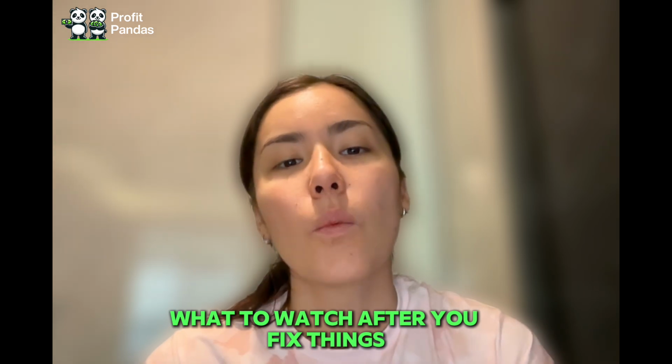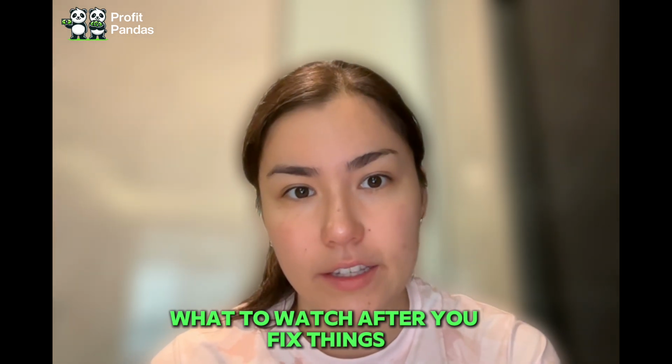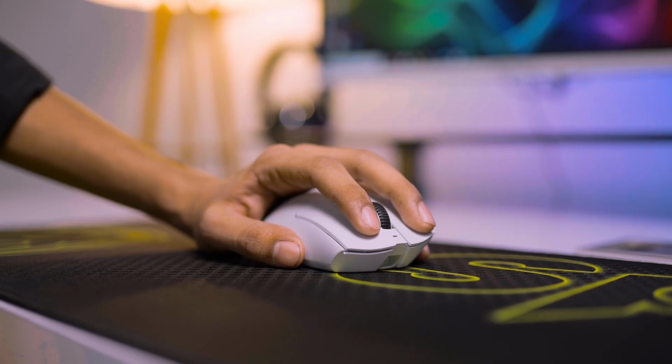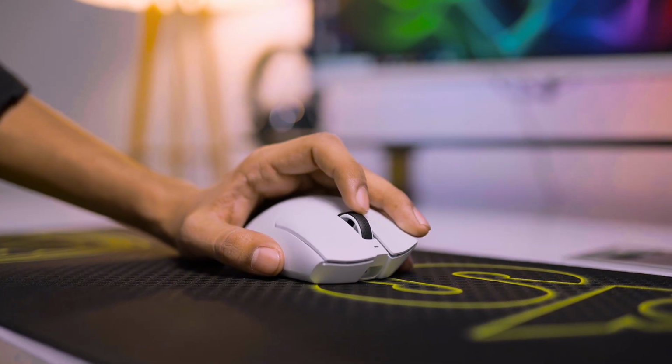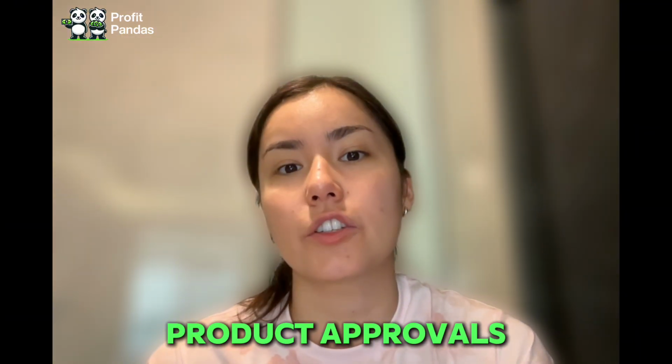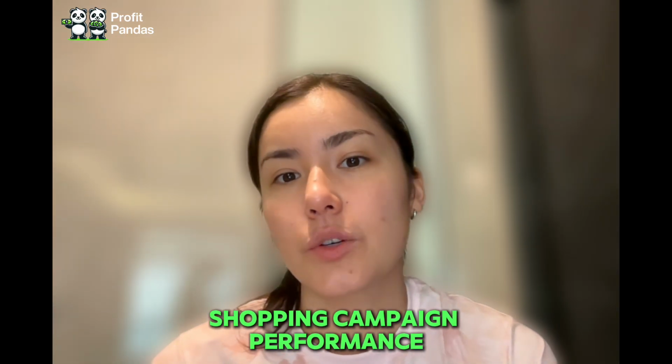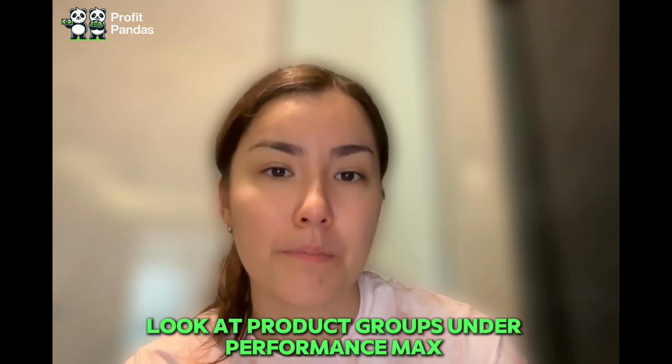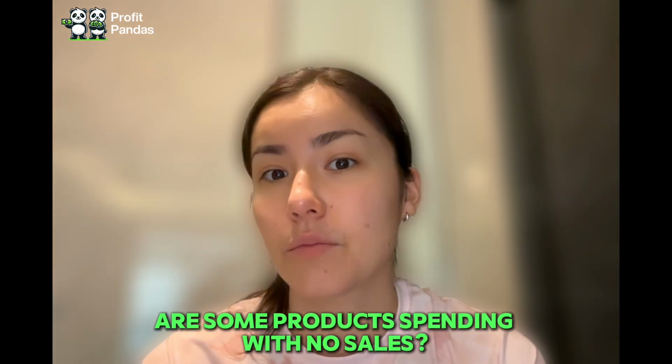And last thing, what to watch after you fix things. Once things are working, do not go on autopilot. Here's what to keep an eye on. First, keep tabs on your product approvals. Go to Merchant Center, click on Products, All products, and filter by disapproved weekly. Second, shopping campaign performance. In Google Ads, look at product groups under Performance Max. Are some products spending with no sales?